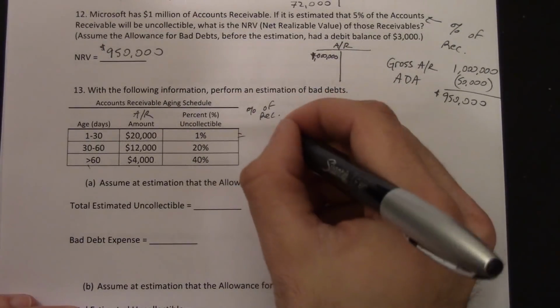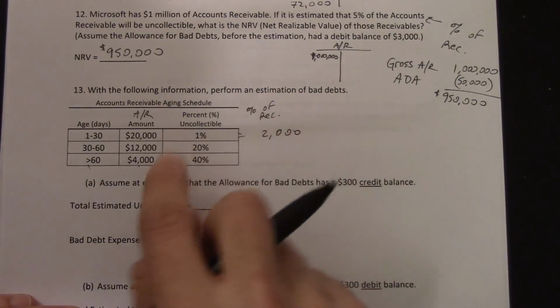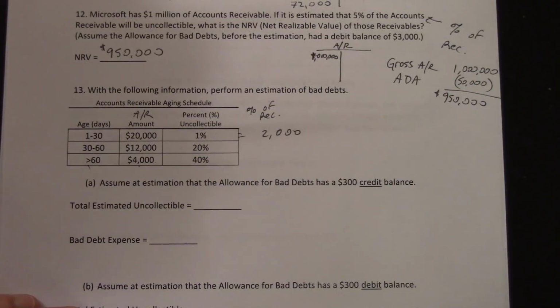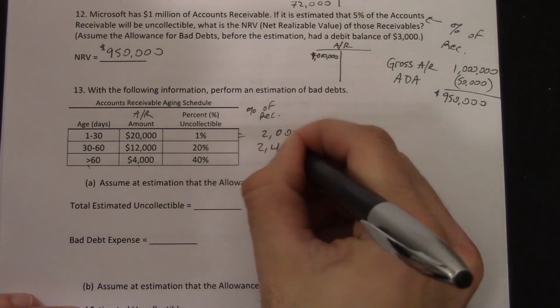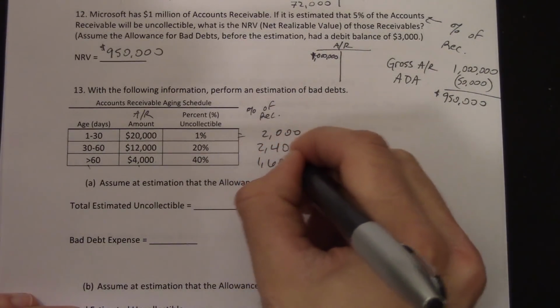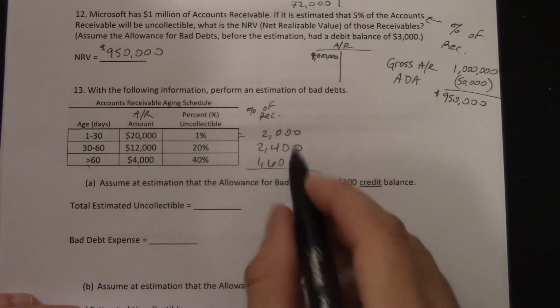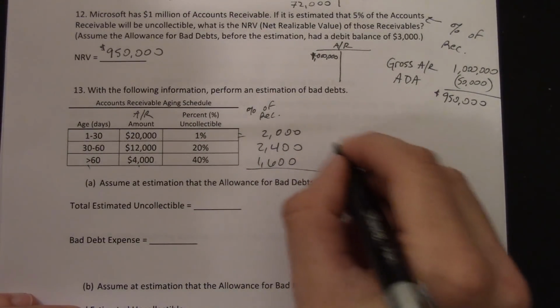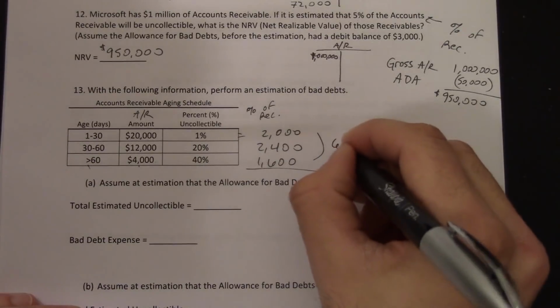20,000 times 1% is 200, 12,000 times 20% is 2,400, and 4,000 times 40% is 1,600. We add those up to get 6,000.